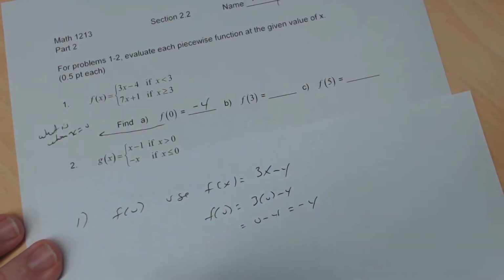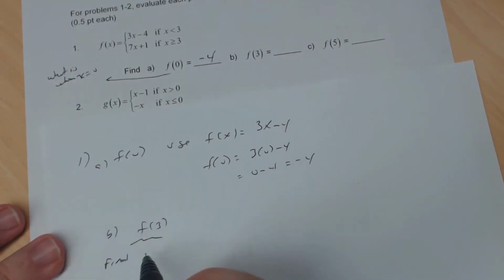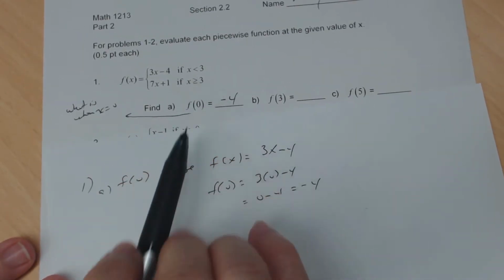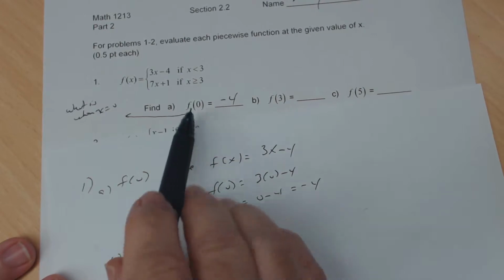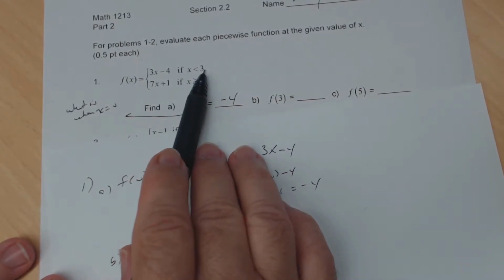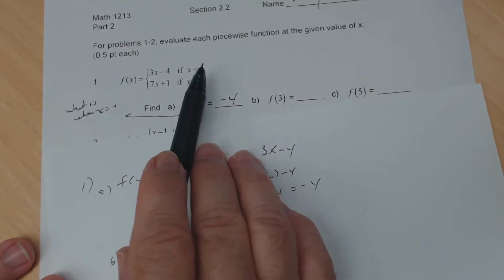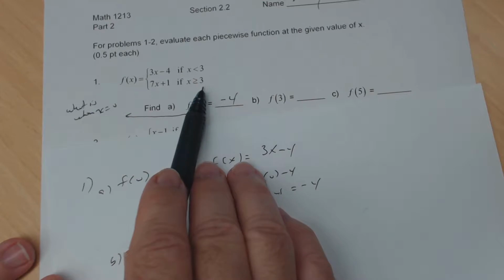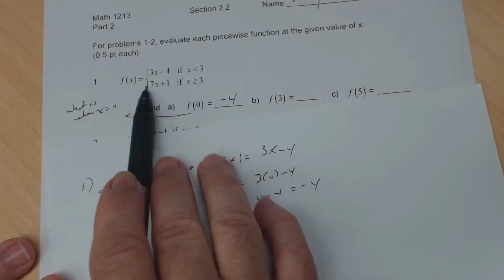Okay, to find f of 3, the B part, remember this says find y when x equals 3. So we have to use the one in which the x value of 3 is located. Here's the question: is 3 less than 3? The answer is no. But is 3 greater than or equal to 3? The answer is yes. 3 equals 3, so this is the one we're going to use.